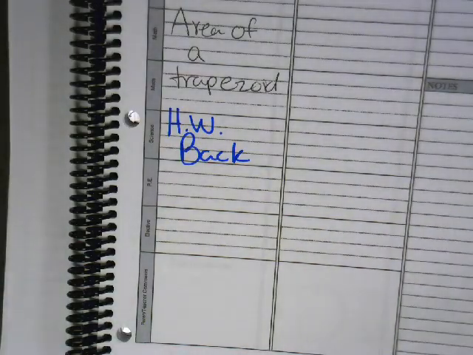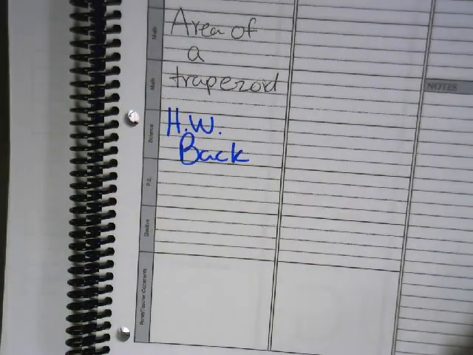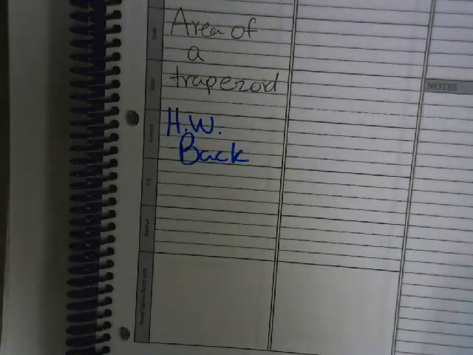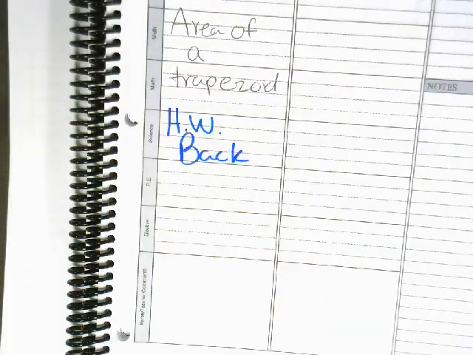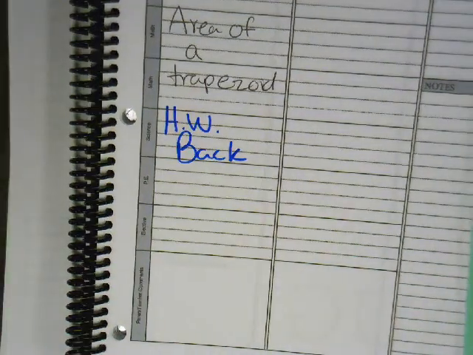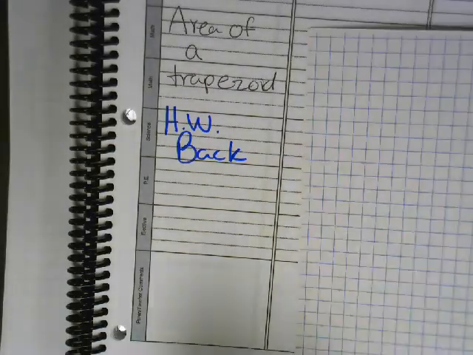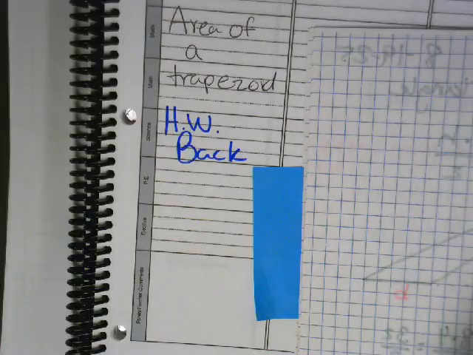All right, so today we're going to do area of trapezoids. So we should no longer be on our iPads. You should have already finished anything and everything that has to do with iPads for now. If you need a multiplication table, you might want to take that out.